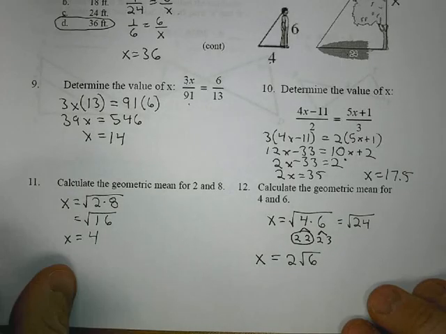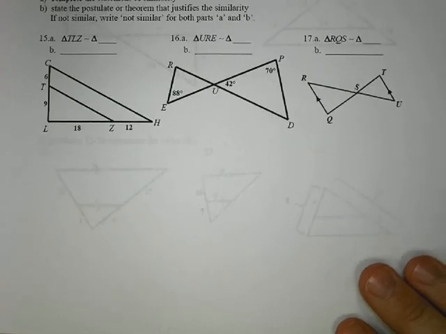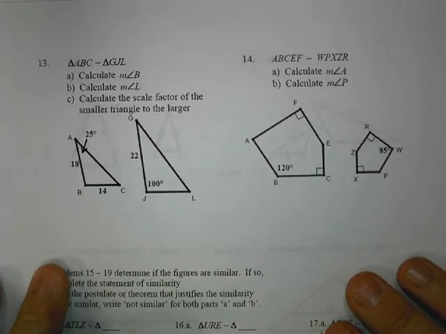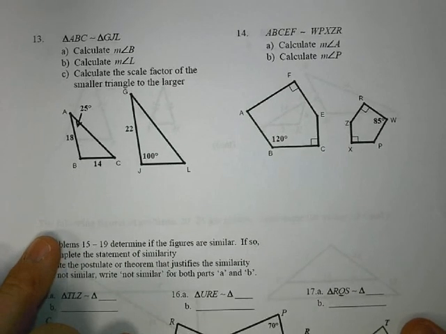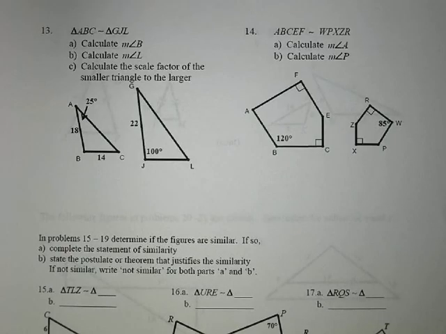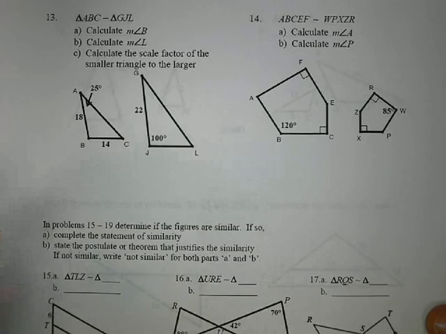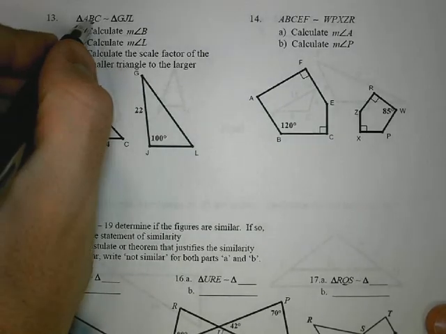Number 11, I need to find the geometric mean for 2 and 8. When we look for a geometric mean, we take the product of the two numbers and then the square root. So multiply, then square root. 2 times 8, we're lucky, is 16, which is a perfect square, so the geometric mean is 4. On number 12, we need to find the geometric mean of 4 and 6. Same idea: multiply the two, then square root.